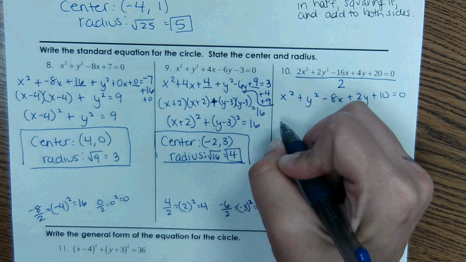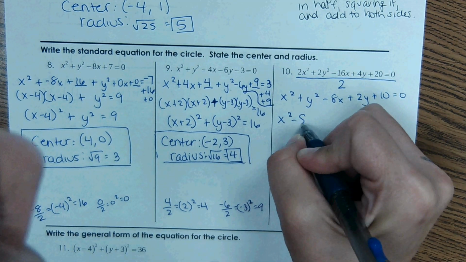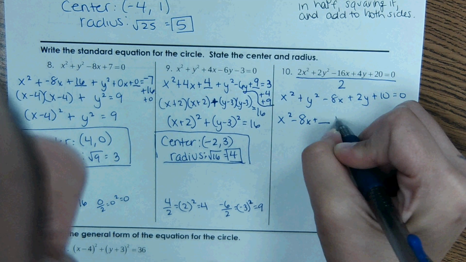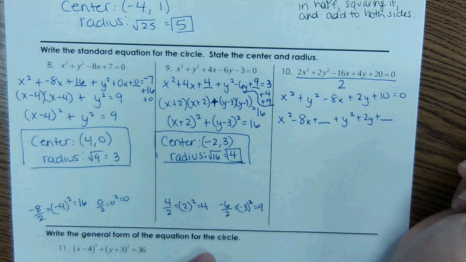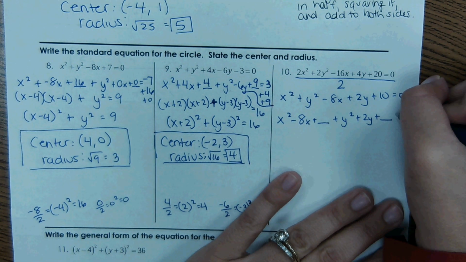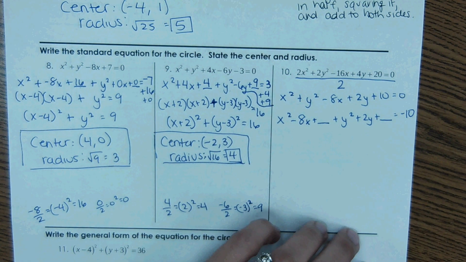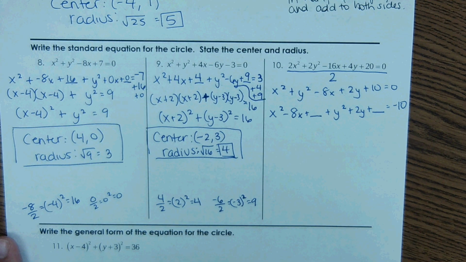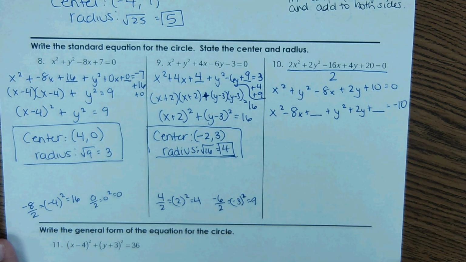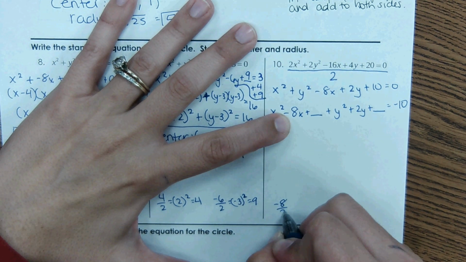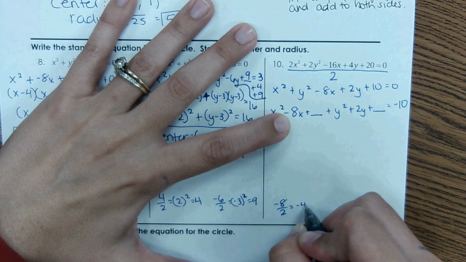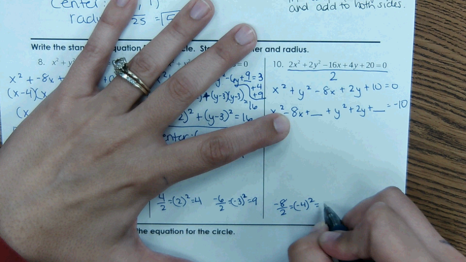We're going to group the x's together. Take this term divided by 2 and square it.